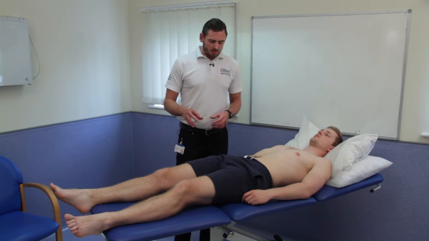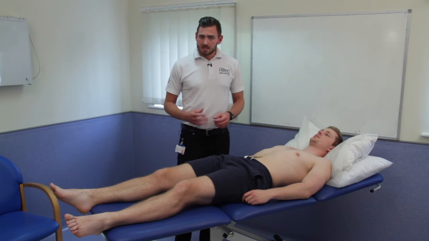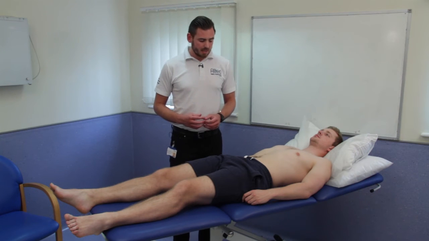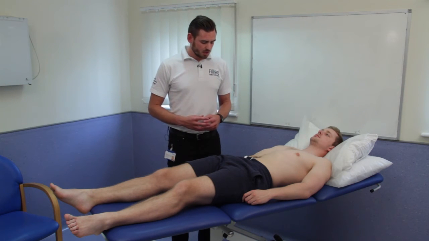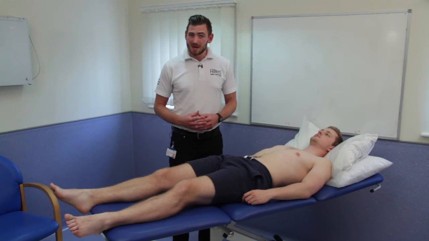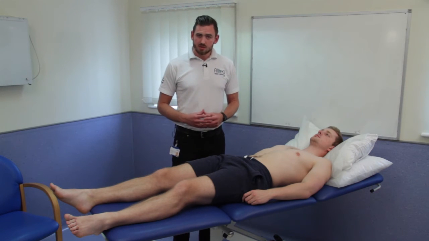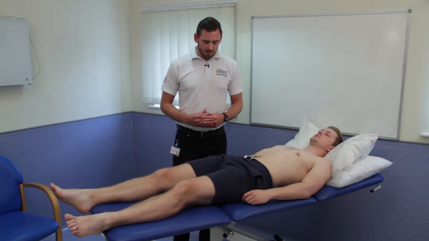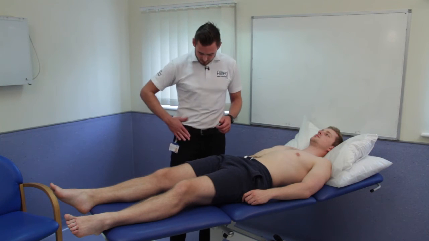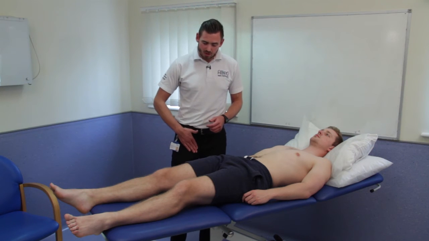So if we've cleared all that, active range of movement, passive range of movement all full, pain-free, the hip joint feels good, no restriction, no pain produced, what we then need to do is look at the muscle structures around the area. If we start with the groin, we're looking for pain within the groin area.